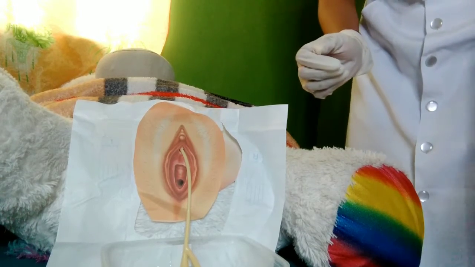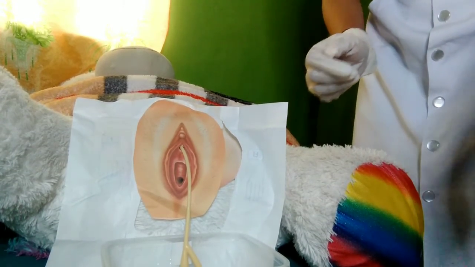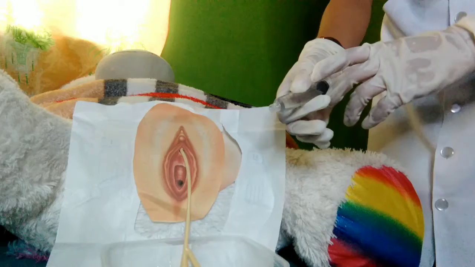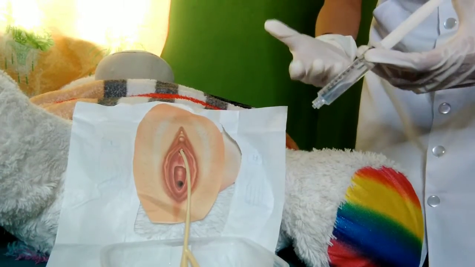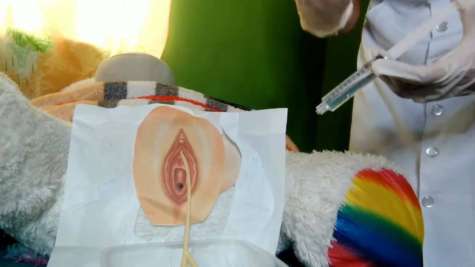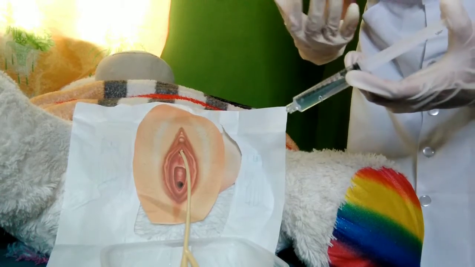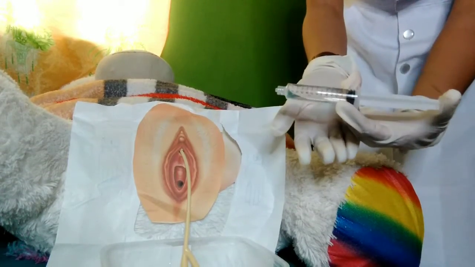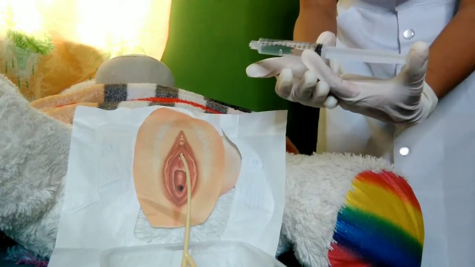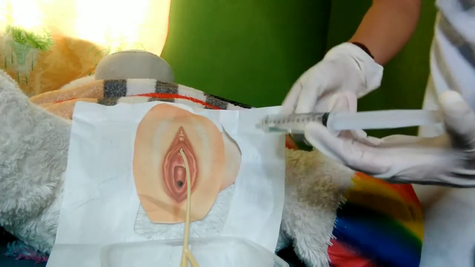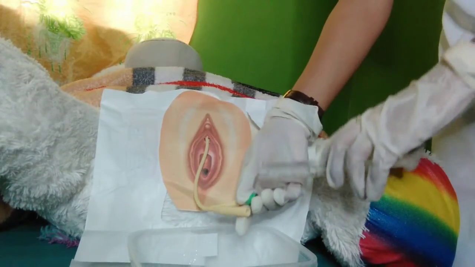So slowly inflate the balloon for indwelling catheters according to the catheter size using a prefilled syringe. This is the prefilled syringe, and the size of the balloon is marked on the catheter port. So slowly inflate the balloon.